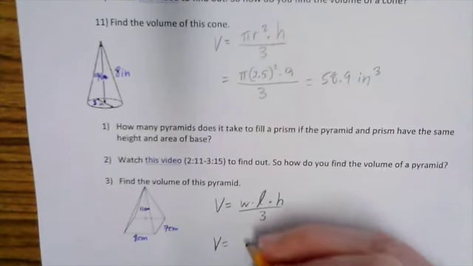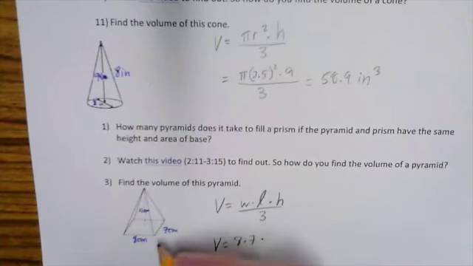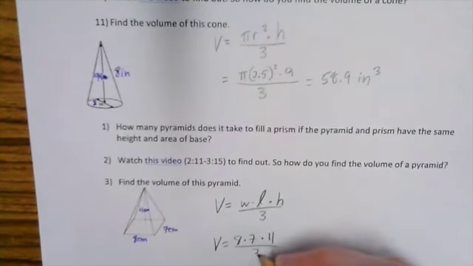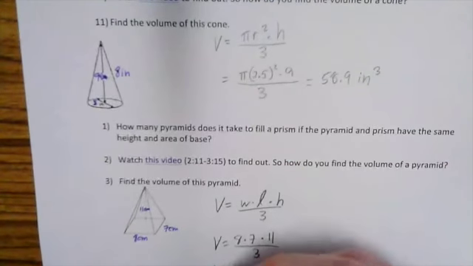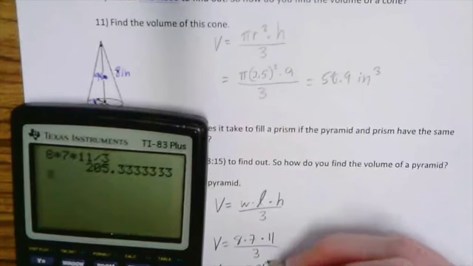Okay, so then I do 8 times 7, which is the area of the rectangle, times one more dimension, which is the height, and then I divide that by 3, and my calculator gives me 205.3 cubic centimeters.